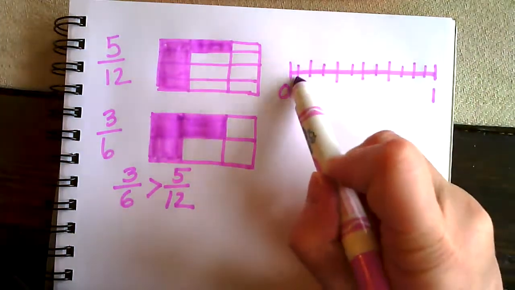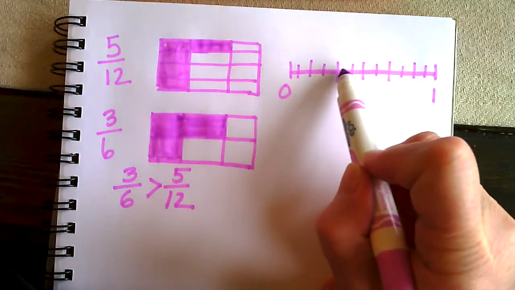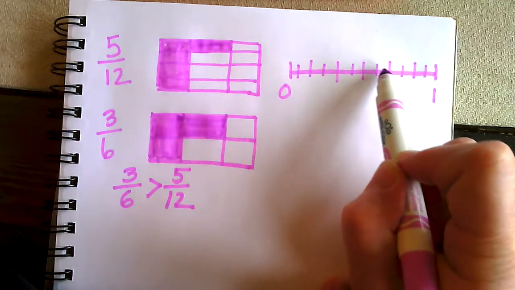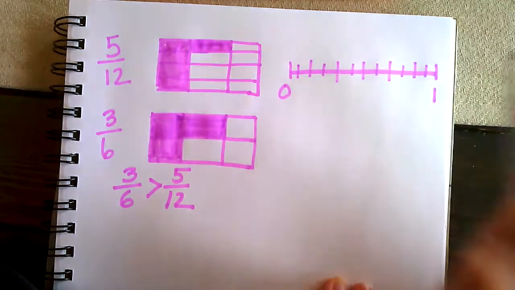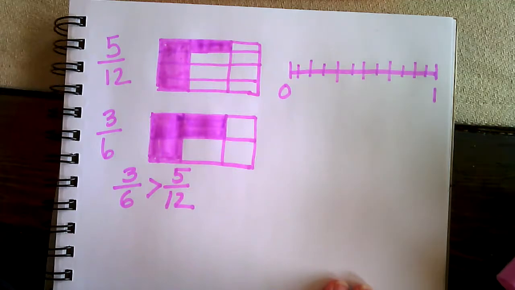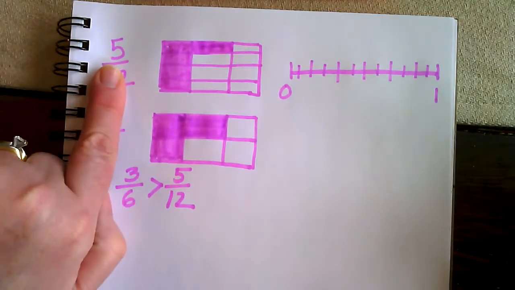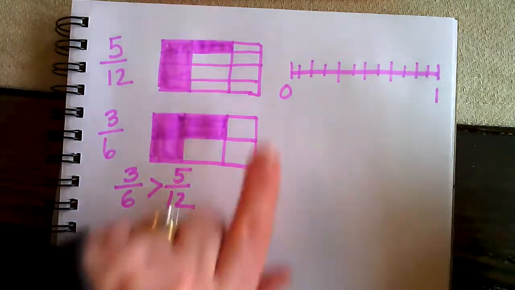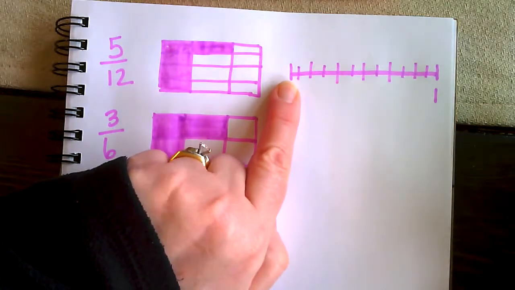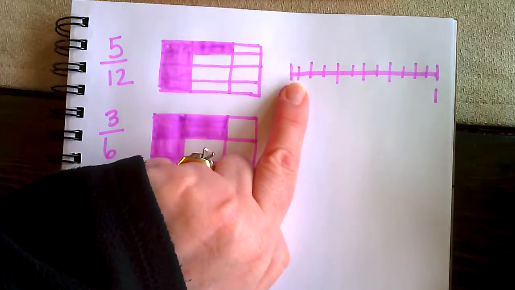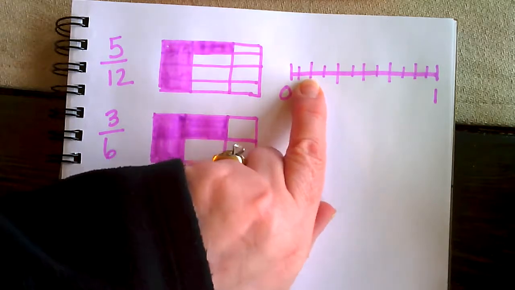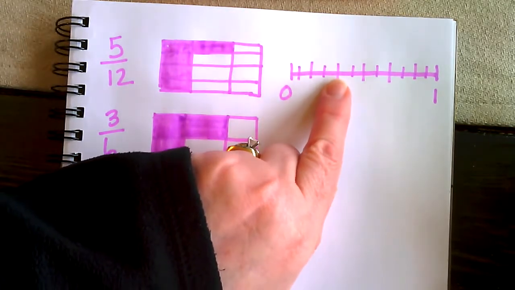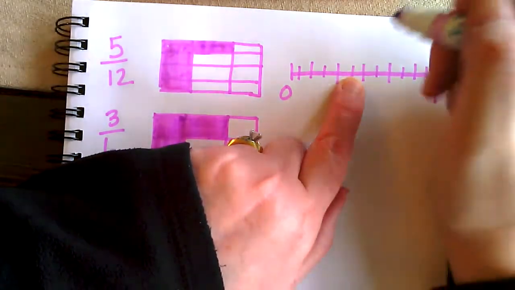Let's double check. 1, 2, 3, 4, 5, 6, 7, 8, 9, 10, 11, 12. 12 equal parts. Let's find 5/12. 0/12. Count with me if you want. 1/12, 2/12, 3/12, 4/12, 5/12.